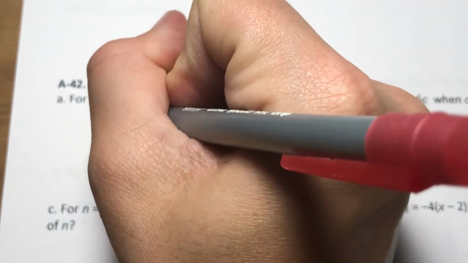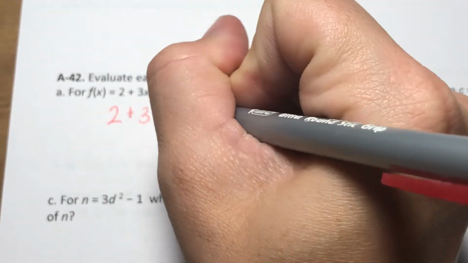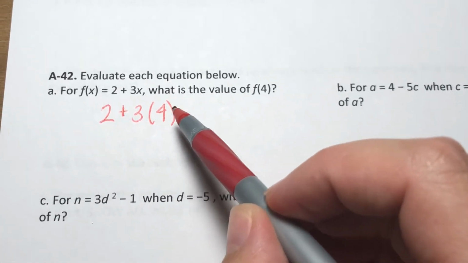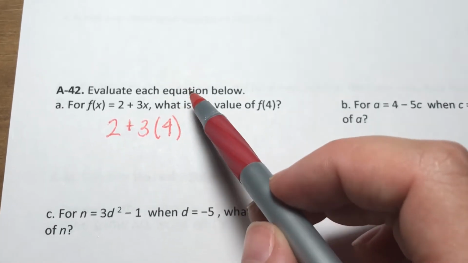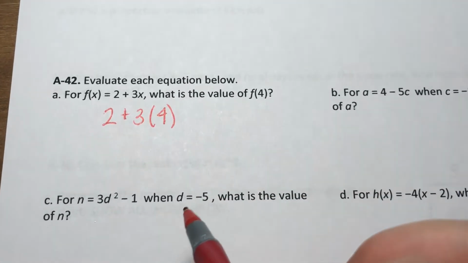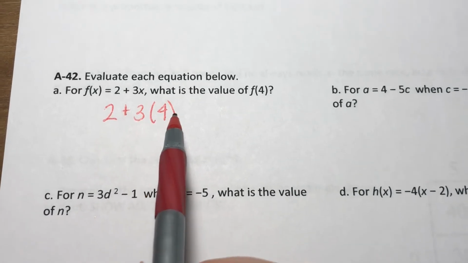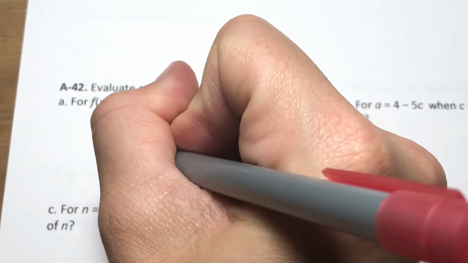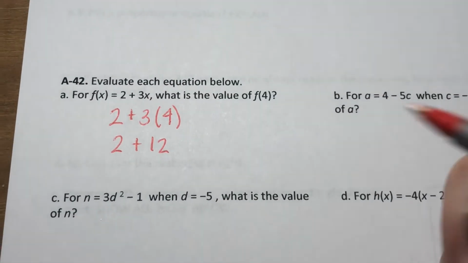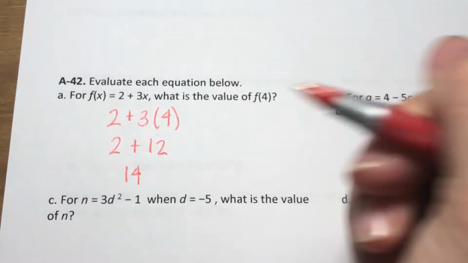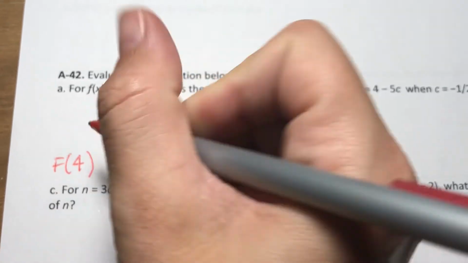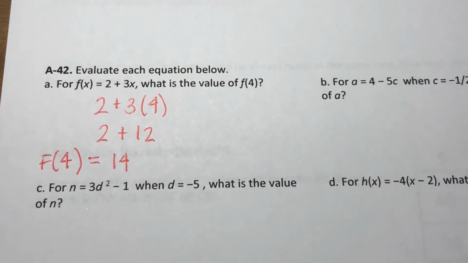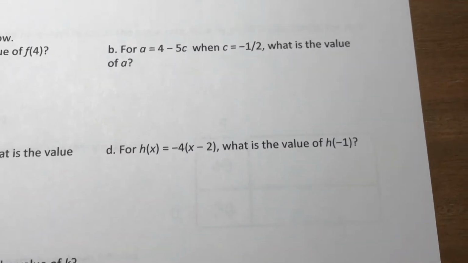So we would get something like 2 plus 3 times 4. And whenever you evaluate, I want you to plug it in parentheses. This will help you if there's issues like with negatives and stuff like that. So I plugged it in inside the parentheses. Now remember order of operations. We're going to do multiplication first and then the addition. So 3 times 4 is 12. So 2 plus 12 is 14. So that means that f of 4, so if our input is 4, then our output is 14. Easy peasy. Let's move on.